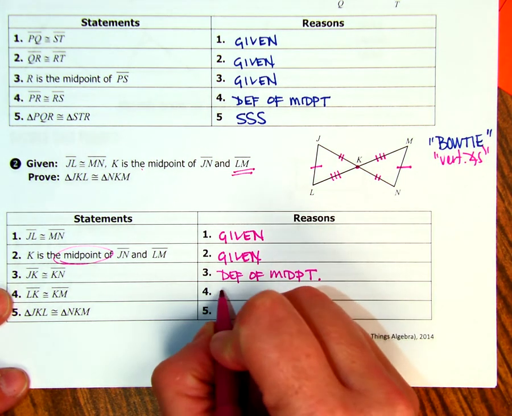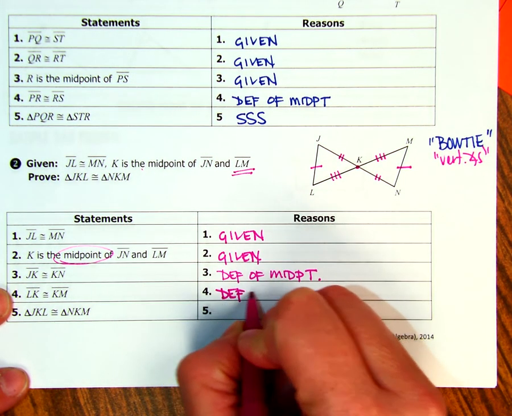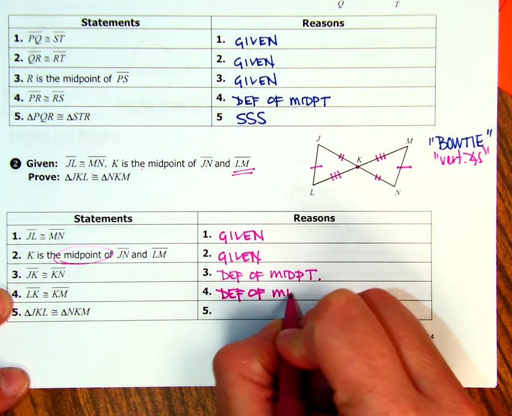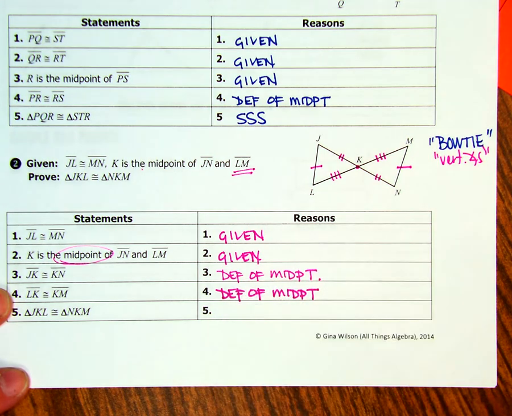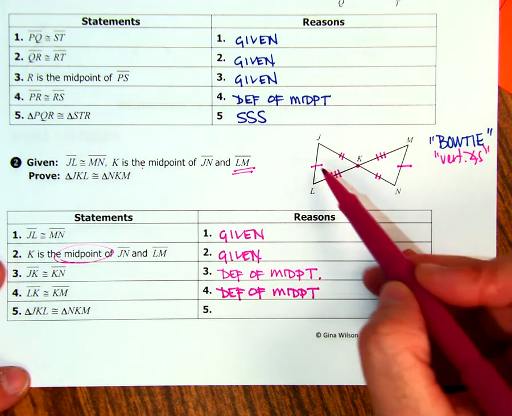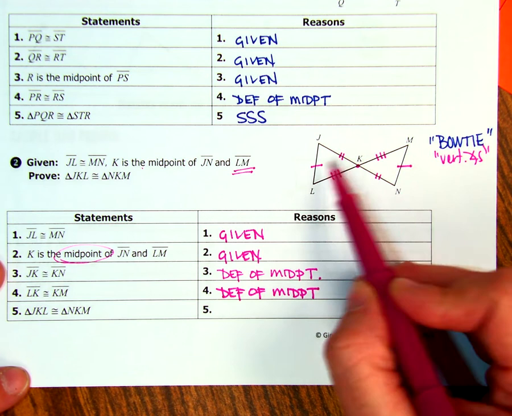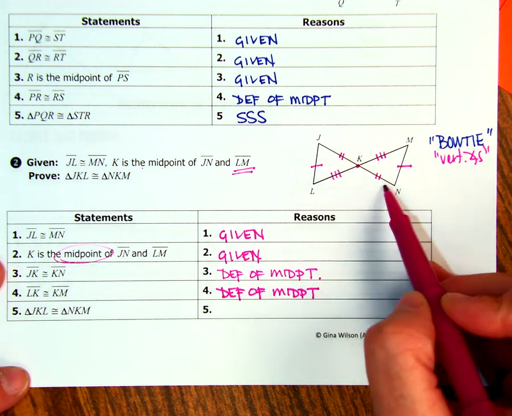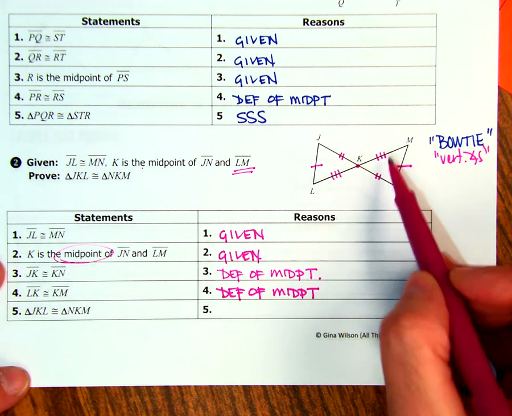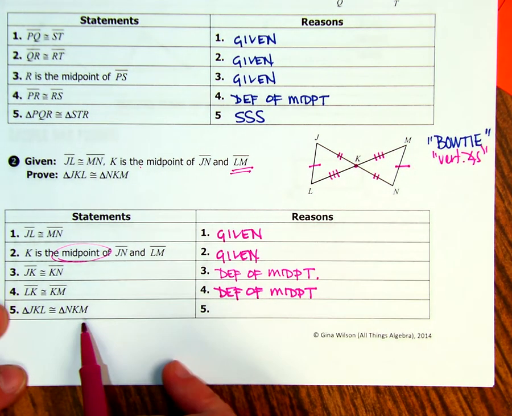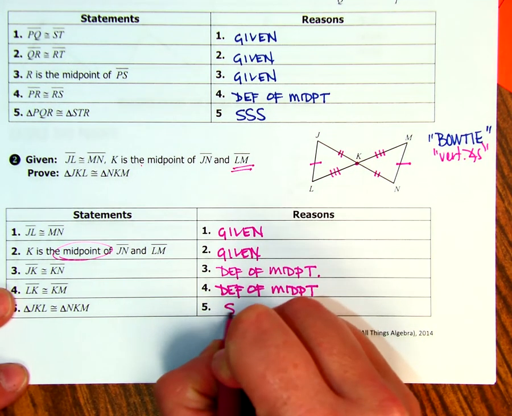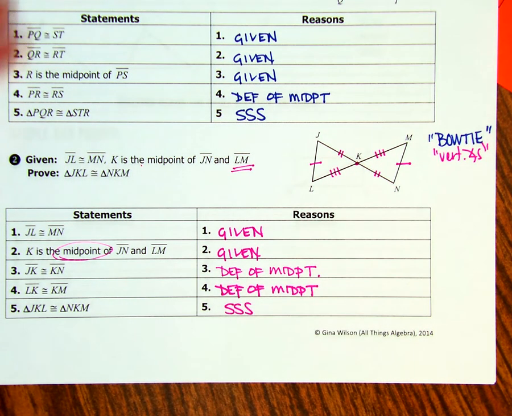And we have definition of midpoint again. And I have all three, these two sides congruent, these two sides congruent, these two sides congruent. So I know that the triangles are congruent by side, side, side.